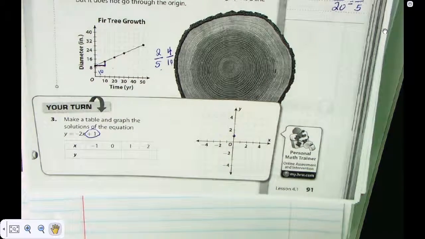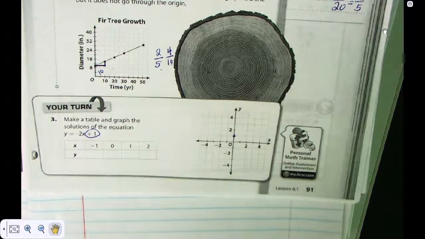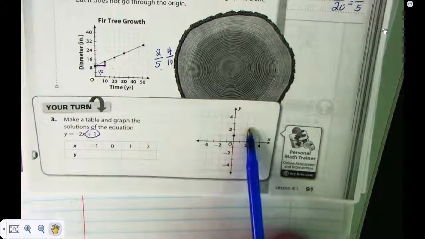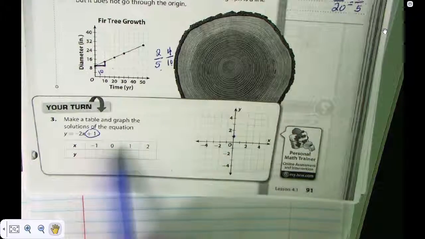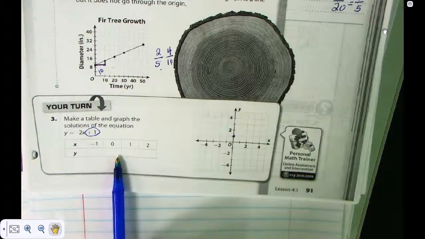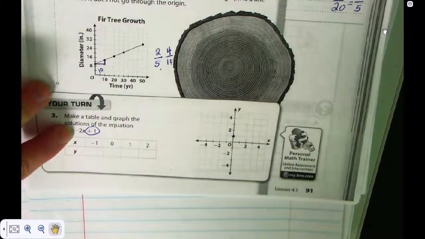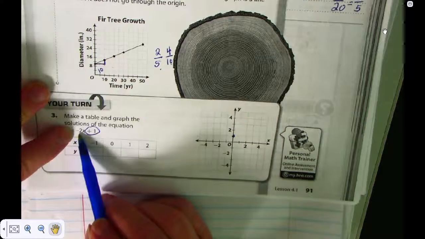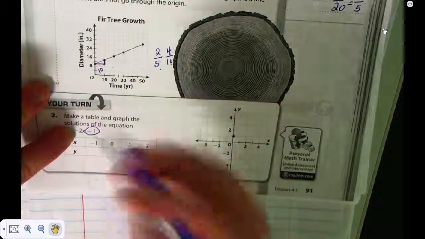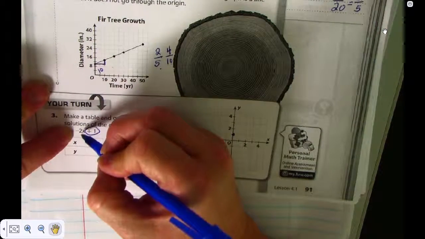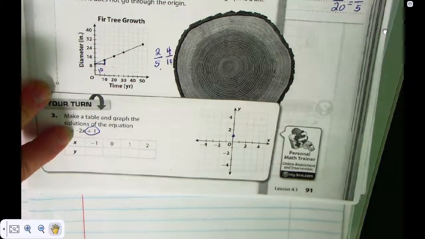Trent, what do you think? We're trying to find another point on the graph without doing the table of points. We're going to use the slope. We already know what the slope is, but there's only one number, and we need a rise over a run.